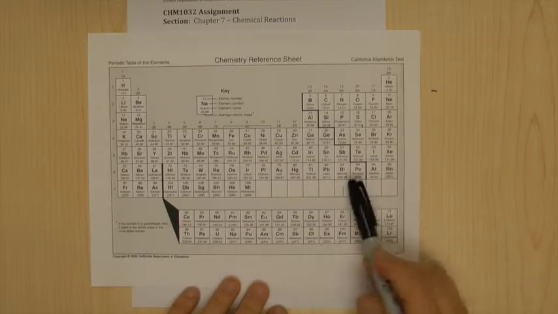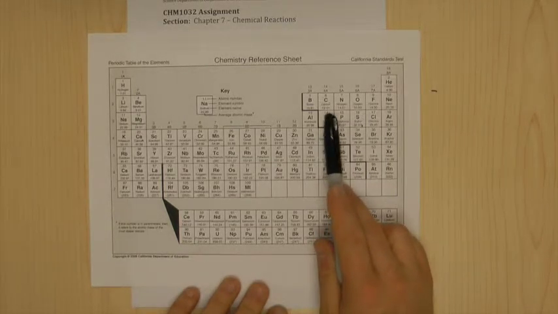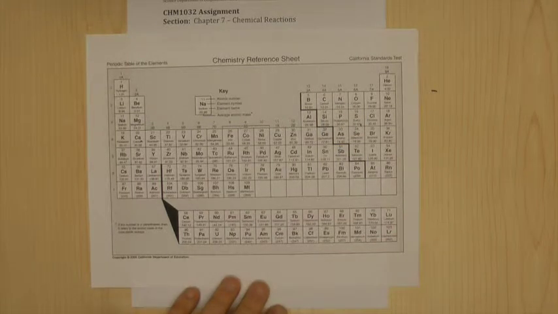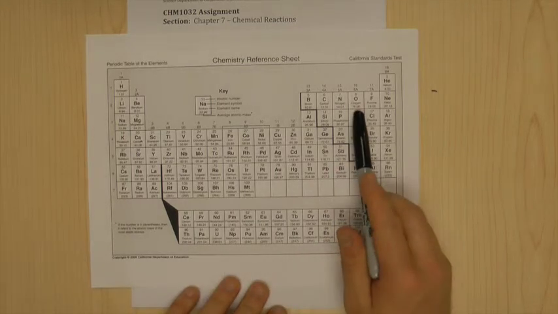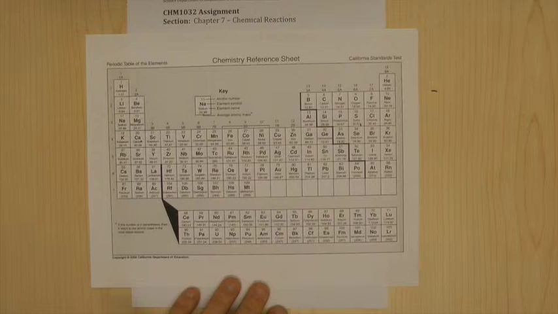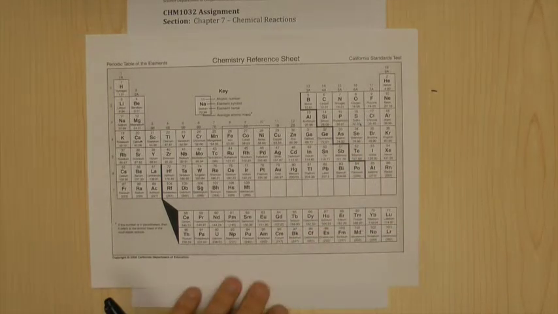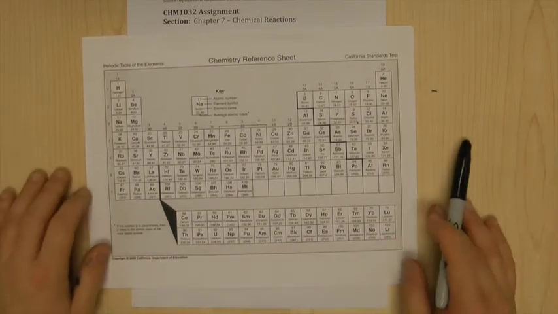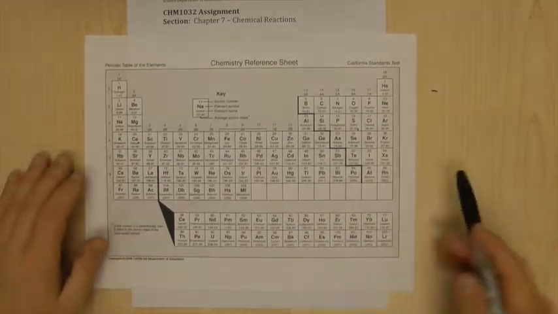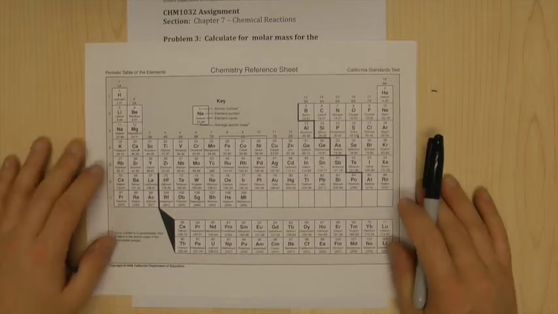So now let's take a look at, say, carbon, 12.01. If I wanted to have a mole of carbon, I would mass out 1 gram of carbon. If I wanted a mole of oxygen, I would mass out 16 grams of oxygen, or actually it'd be 32, right? Because oxygen is a diatomic element. So that's how we do it. We just look at these numbers and we manipulate them. It's very simple.